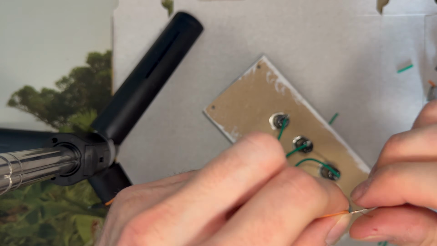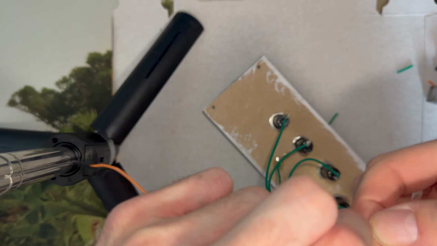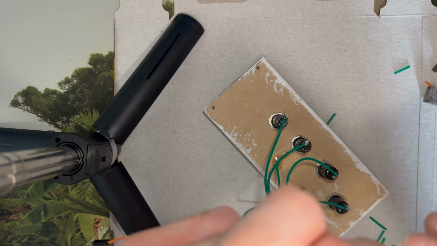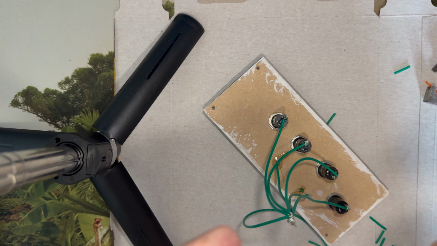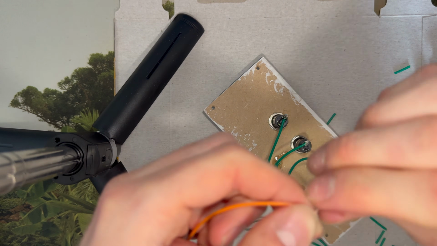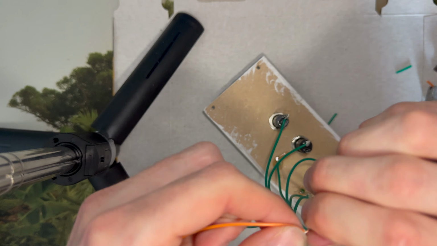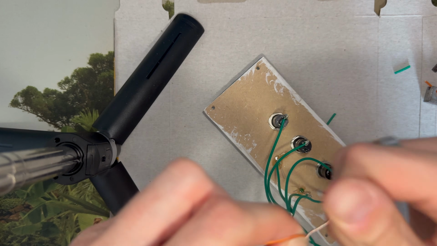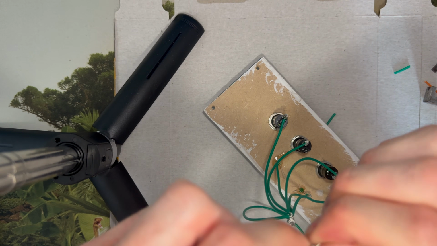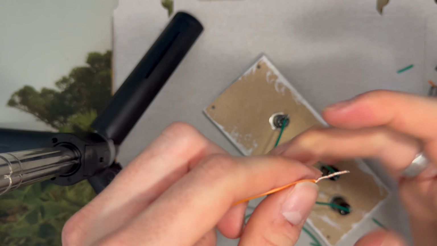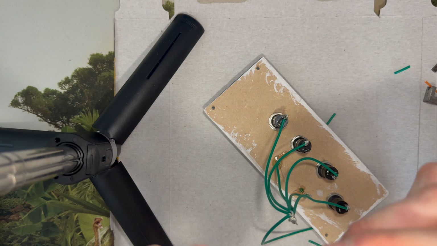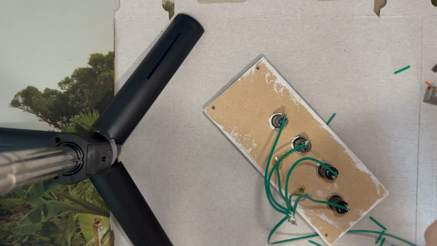Again, different ways of doing this. This is just the way I've done it for my project. It's cost effective. It doesn't take too much time, but it is more time consuming than other methods, and yeah, it works for me. So I just leave it like this, and then I'll solder it, and then just put a bit of electrical tape over that.